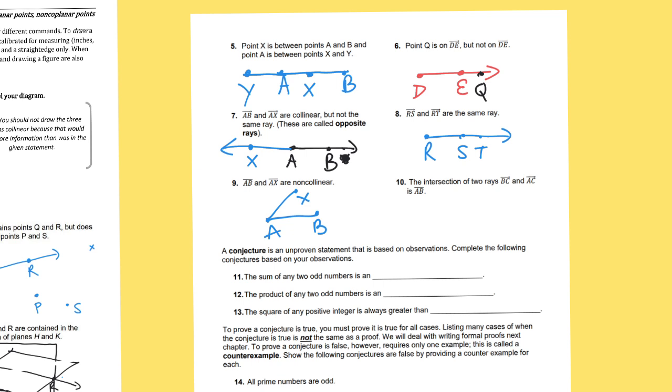Okay, intersection of rays BC and AC is AB. This is tricky. It took me a little while to figure this one out. Okay, so we can draw BC. So it starts at B and goes towards C forever and keeps going forever and ever and ever. And then we have AC. So the question is, where do we put A? Okay.